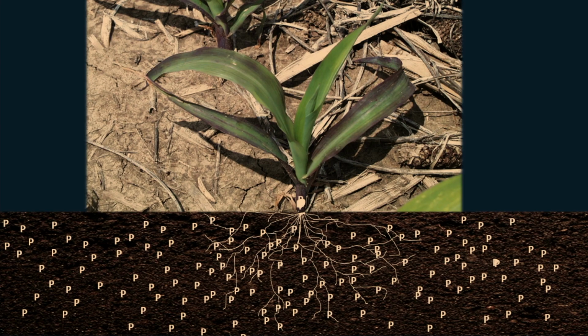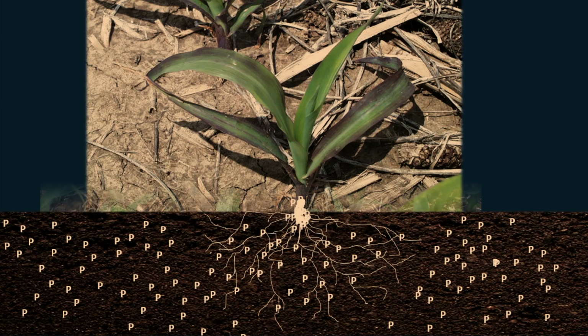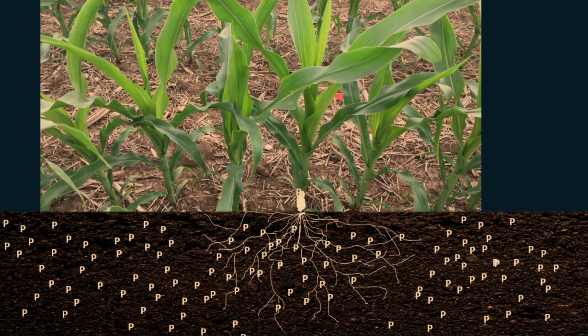So soil testing's goal is to mimic that root, right? That's the goal: looking to correlate to plant-available phosphorus. And then you see that phosphorus absorbed as well.